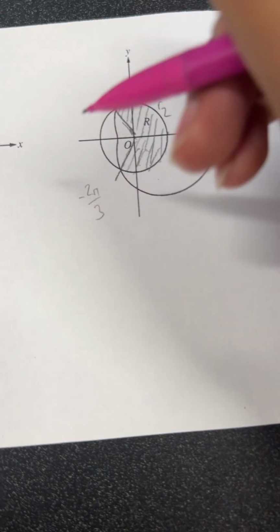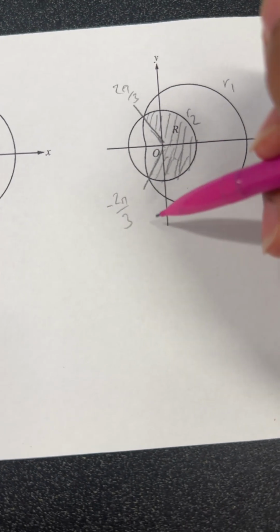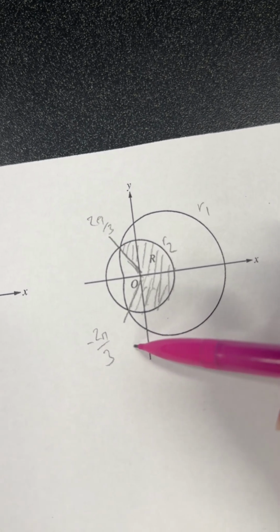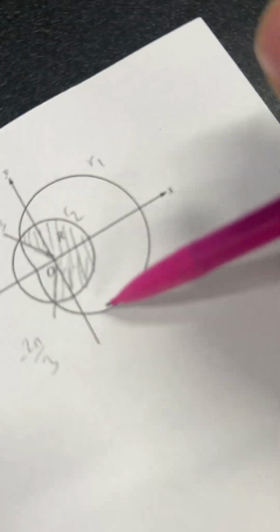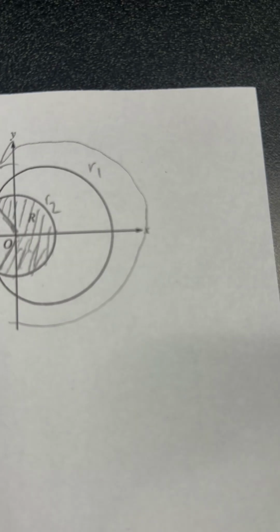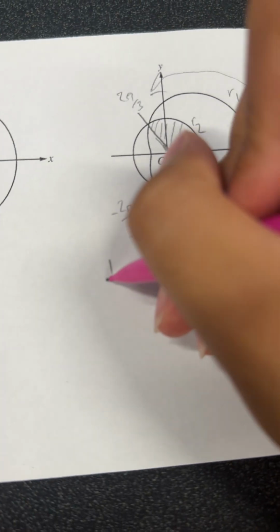Because now I'm on the right side, and to get onto that right side, I need to go counterclockwise, and the only way to go counterclockwise and capture that area is to go this direction, which means I have to go from a lower angle than that. So this has to be the negative 2π/3. So now it's negative 2π/3 to 2π/3. Here's my 1/2. We'll set up our little integral.